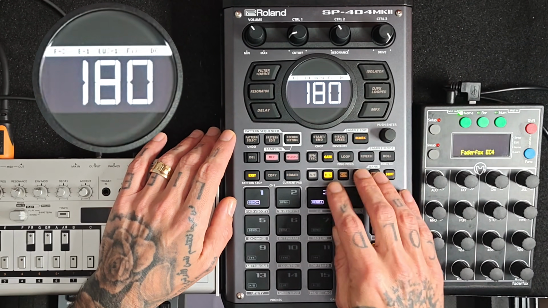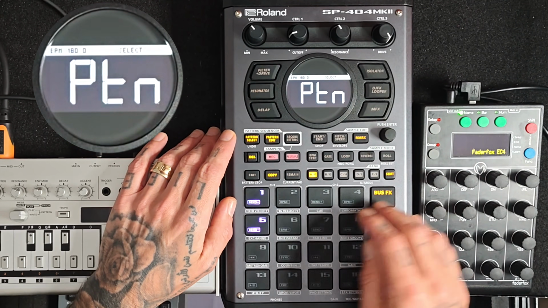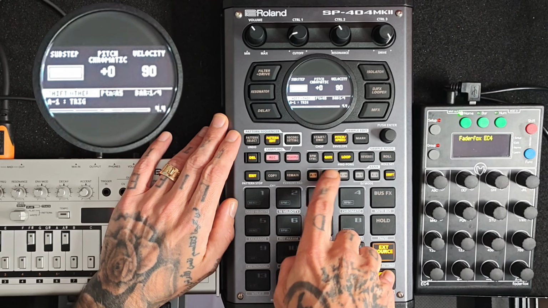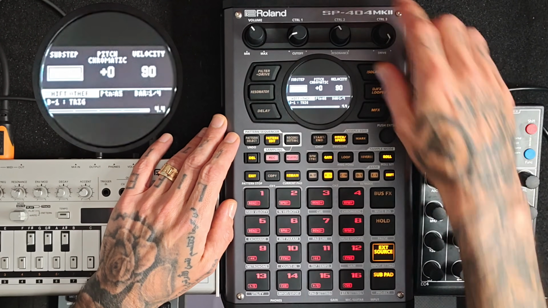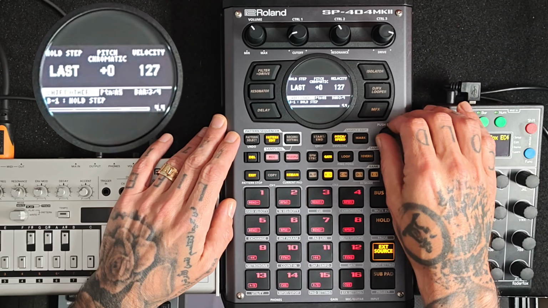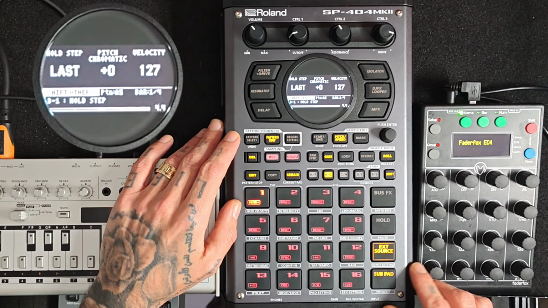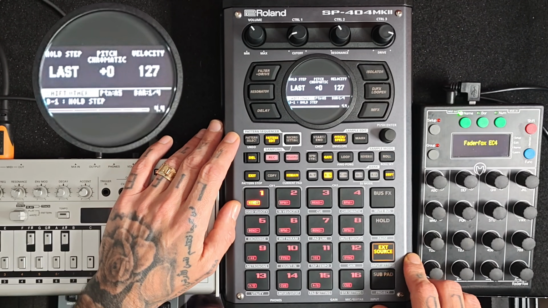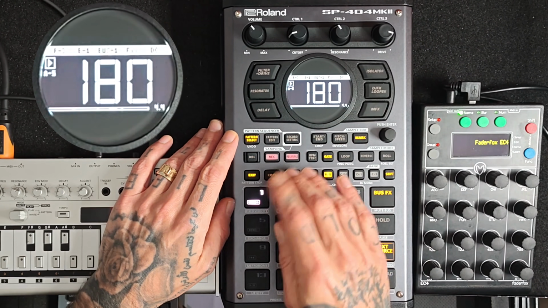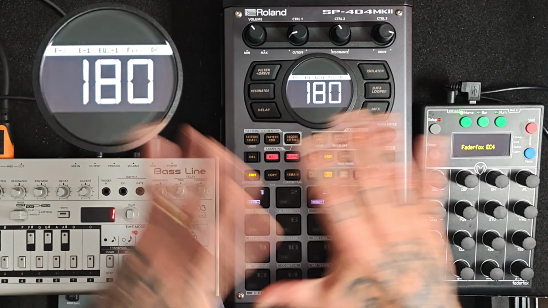So let's unmute all the rhythmic part and let's add, nice, we have our basic riff.